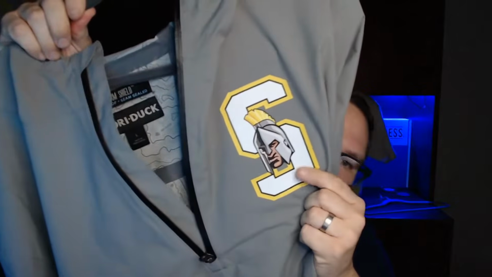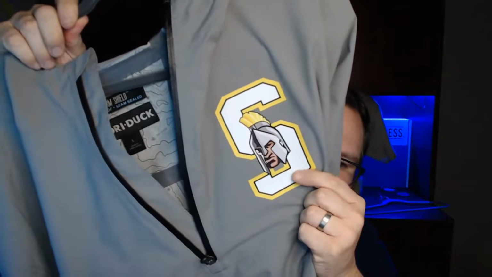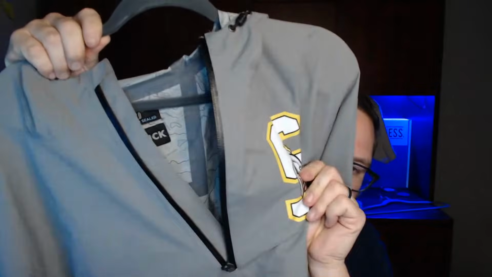I can't see the screen, so I don't know if it's focusing on it. Oh, look at that. When my face is out of it, it focuses on the print. But this is Ultra Color Max. You can see it's soft and pliable. It moves with the fabric, right?